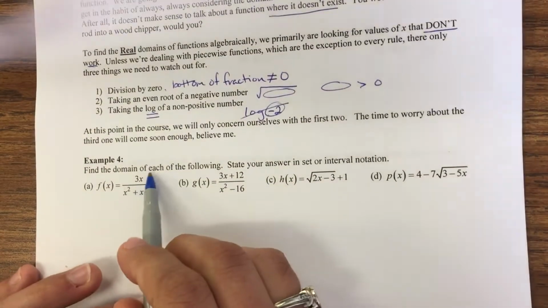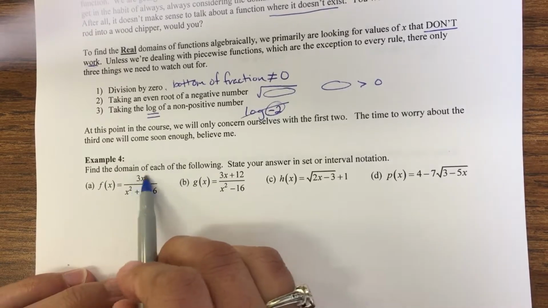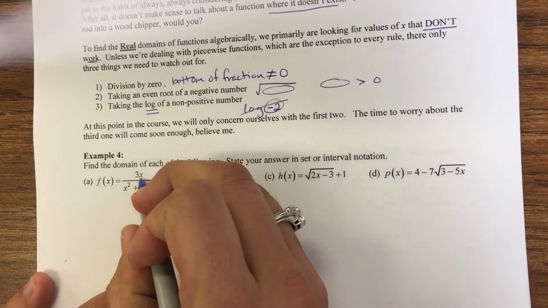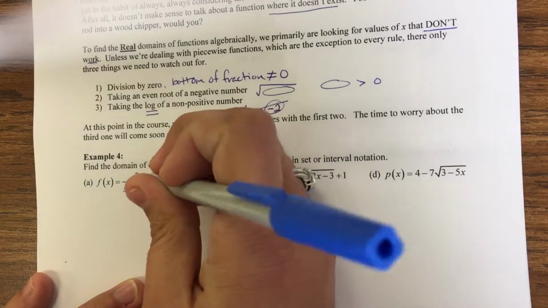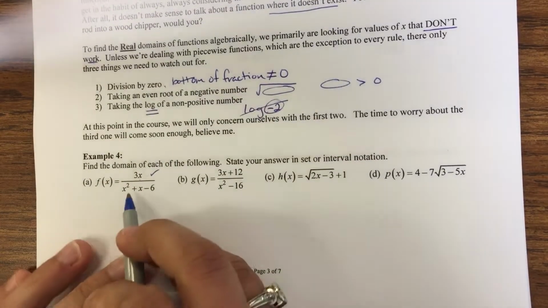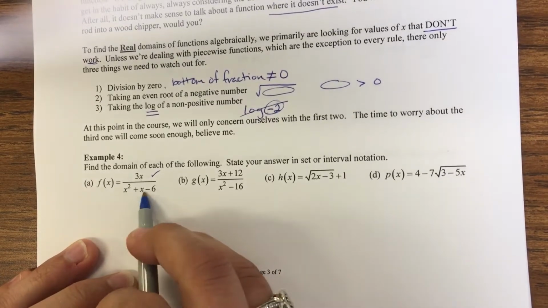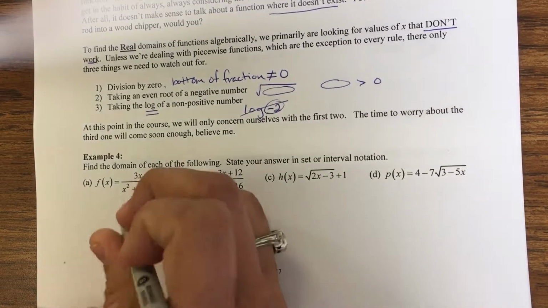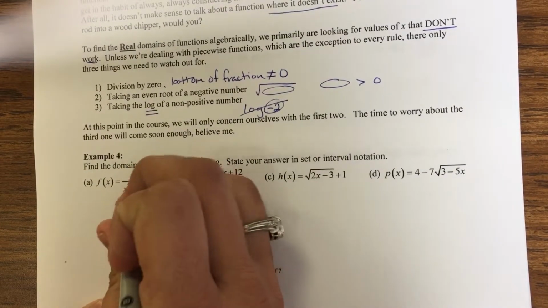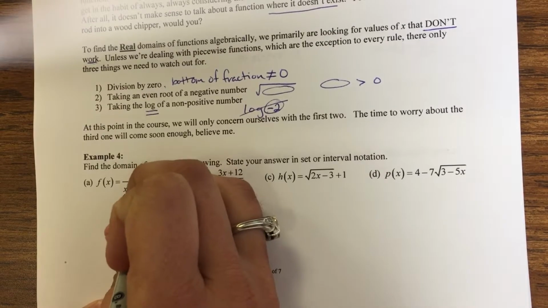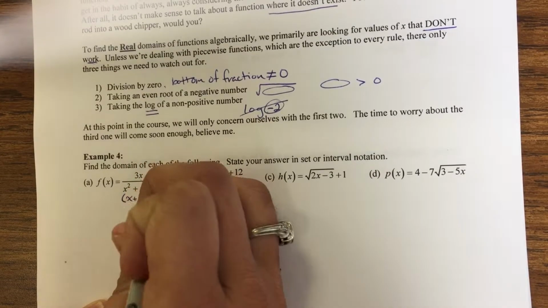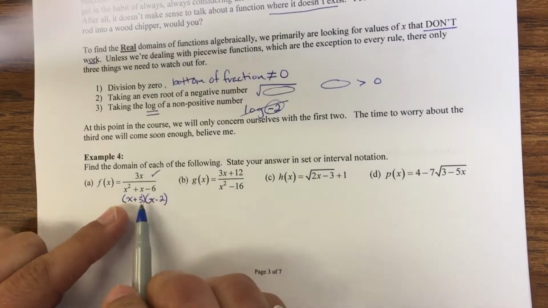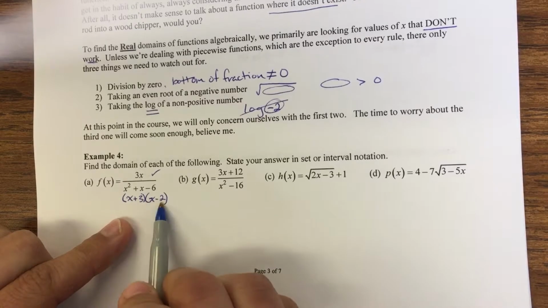I don't care so much about the top of a fraction as long as there's not a square root. There's no value of x that I could plug into the top that I can't multiply by 3 and get a number, so this is going to work all the time. Looking at the denominator though, I know that this is a quadratic, and I know that I can factor it. So the denominator, if I factor it, is really (x + 3)(x - 2). When we did the zero product property earlier, we found that these two things multiplied together are going to equal 0 when one of them is 0.